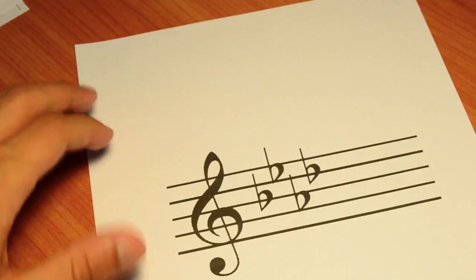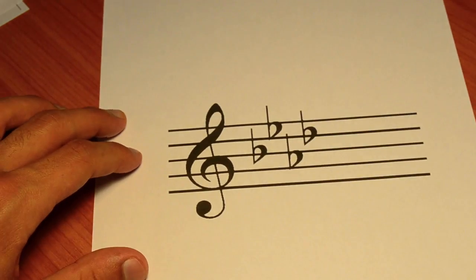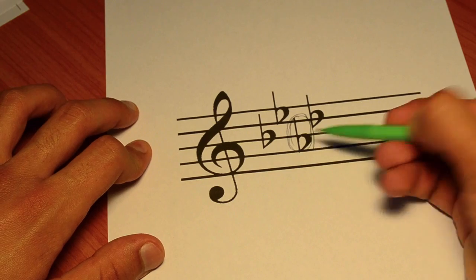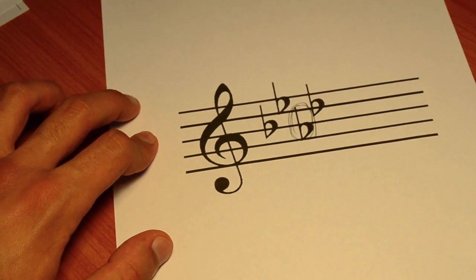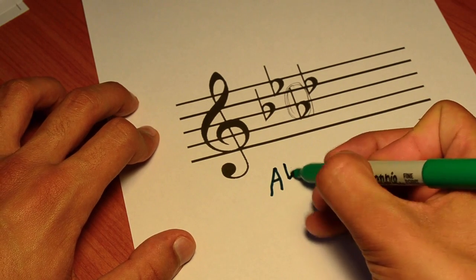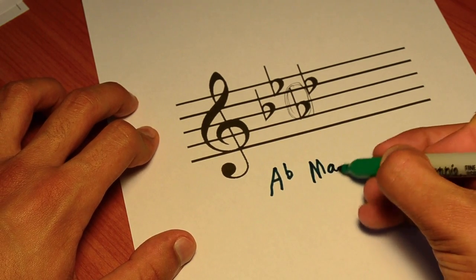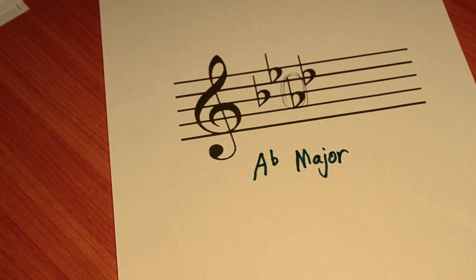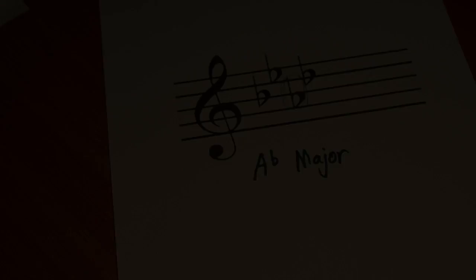And then we can also again do the reverse. From this example, we have 4 flats. So this is the second to last flat here, and it happens to be A flat, which means that the tonic is A flat. Or in other words, we have A flat major. So as long as we know the rules for using the order of sharps and order of flats, then it's very simple to go back and forth between key signatures and the name of the keys.